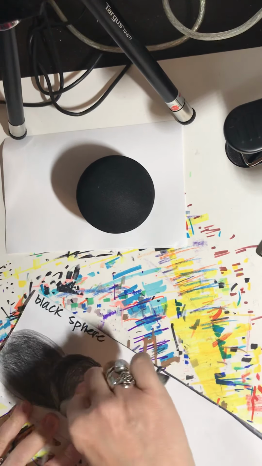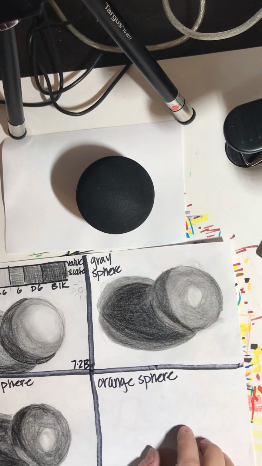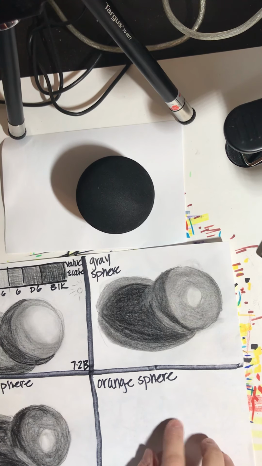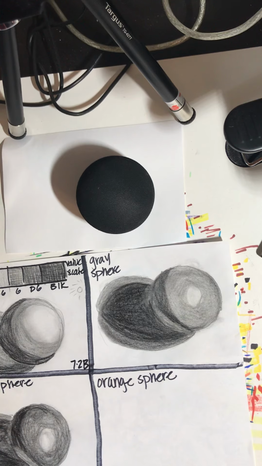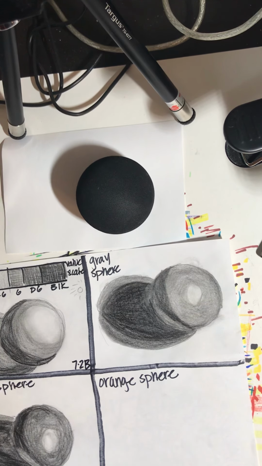Now, for those of you that are ready for the orange sphere, I am going to use color pencils for this. That's my choice. You can still do the orange sphere with the pencil, or with crayons. If you have markers, there is a way that you can do it with markers. It's just a little more tricky, but you can do it if you want. So I'm going to give you a minute to make sure you have that, and then we're going to get started on the orange sphere.